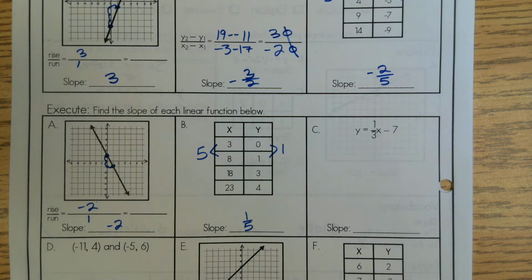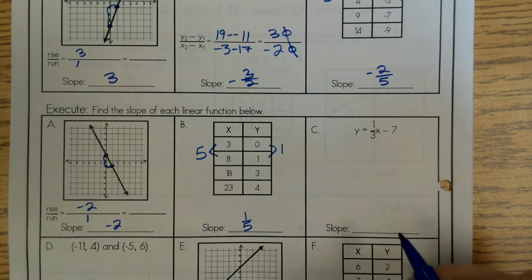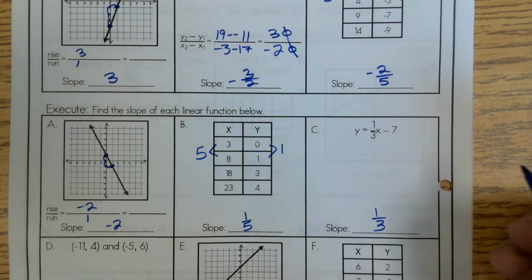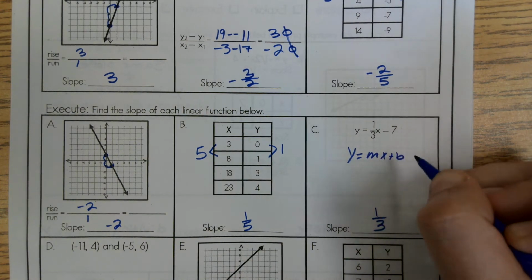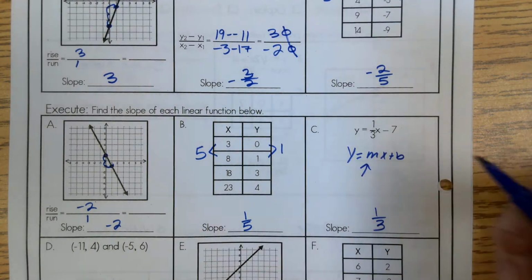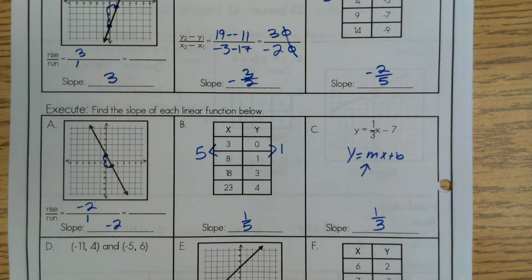You're going to go to negative 7 on the grid. Just looking for your slope. Yes, very good. 1/3. Because we talked about it. Y is equal to mx plus b. Your slope is m. So that number that goes in front of your x is your slope. Awesome job.